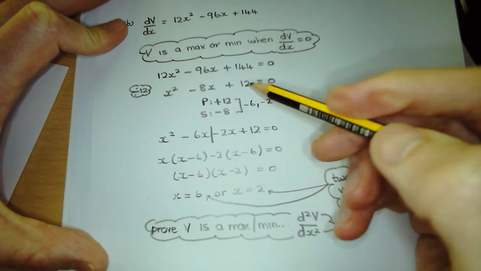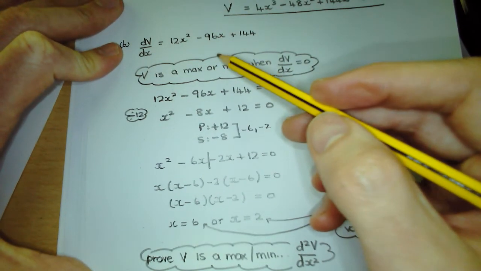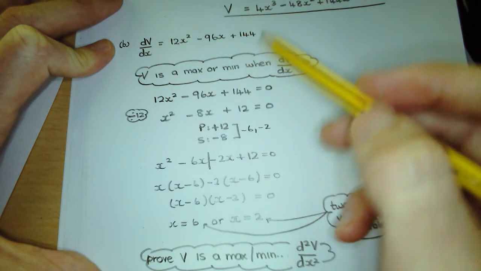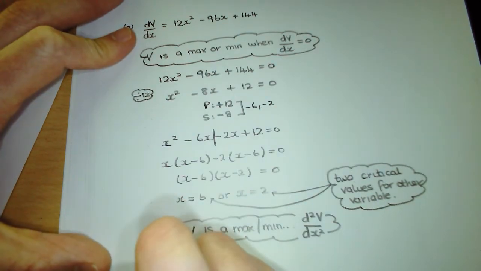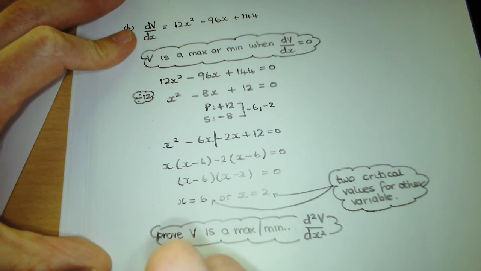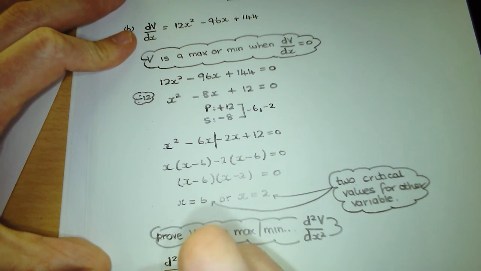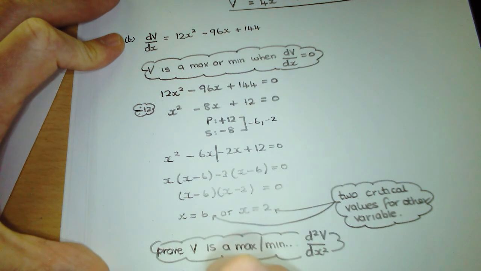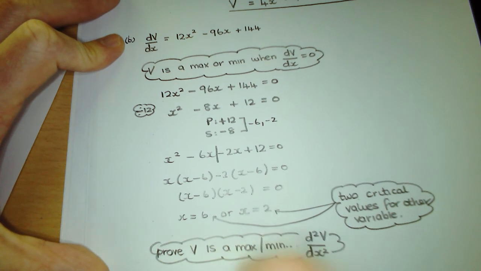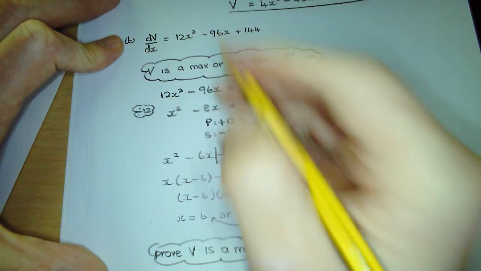So we're going to differentiate dv by dx, so there's dv by dx, differentiate that again, so d2v by dx squared, so that is going to give us 24x, and then minus 96.